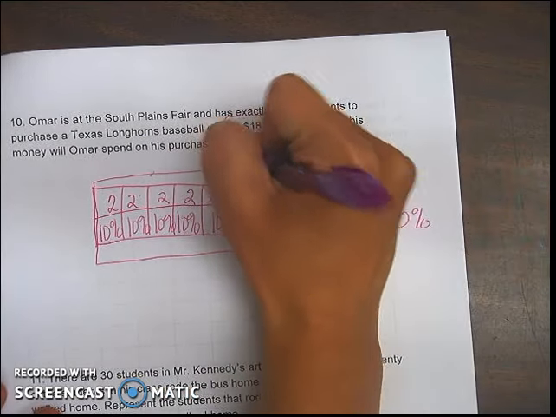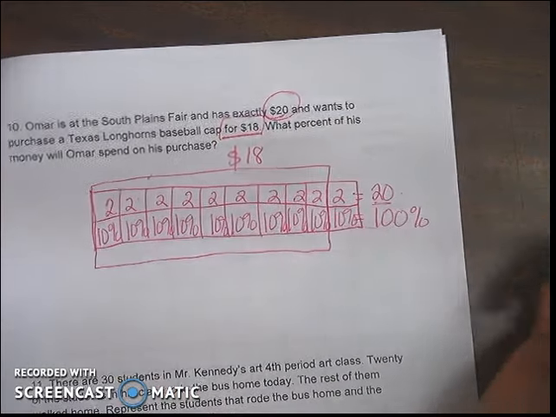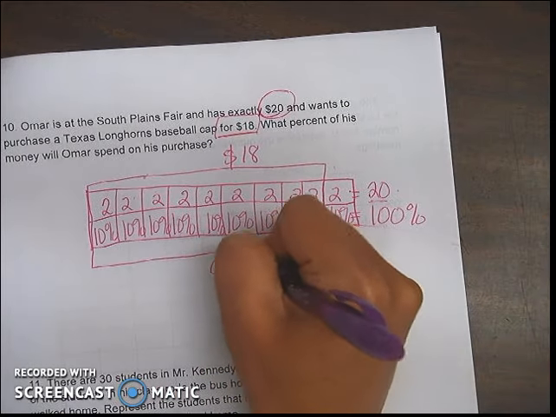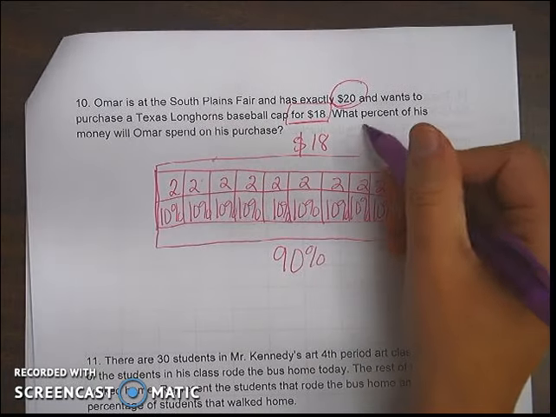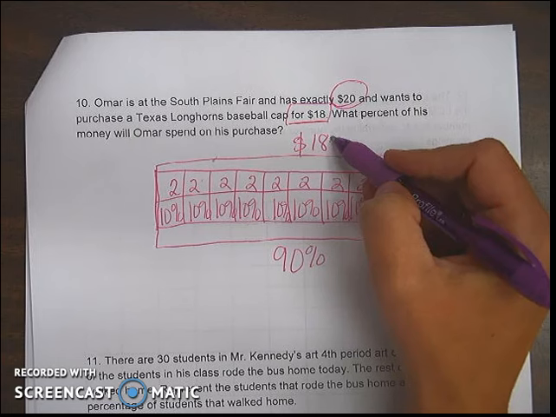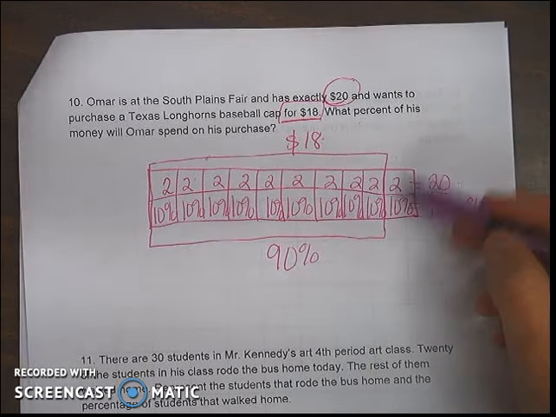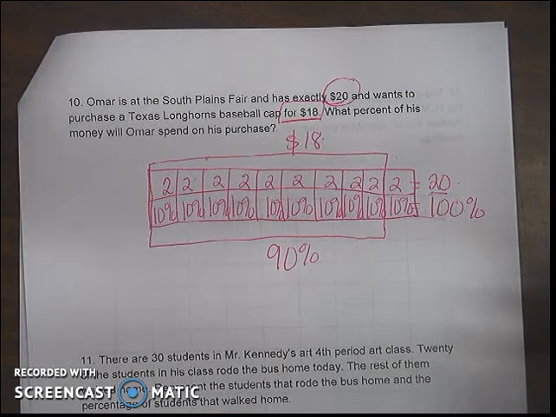This would be $18. What percentage is this? 90%. Didn't he spend almost all of it? He had $20 and he spent 18 of it. So it totally makes sense that he had almost spent 100% of his money.